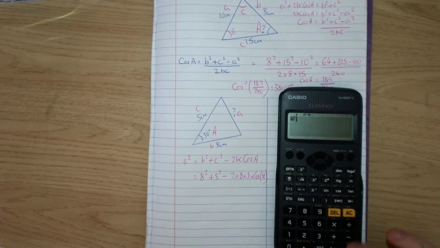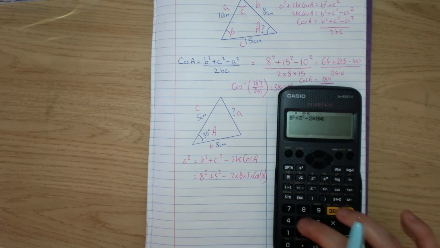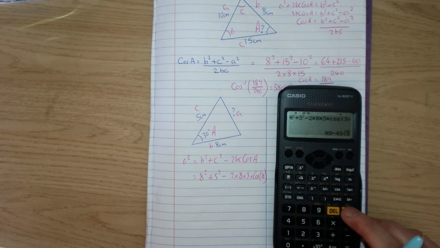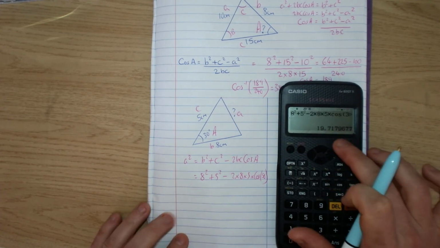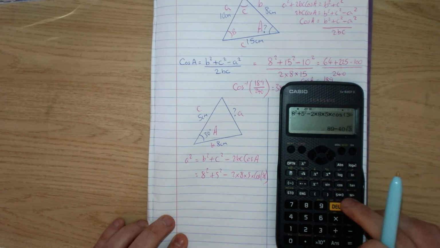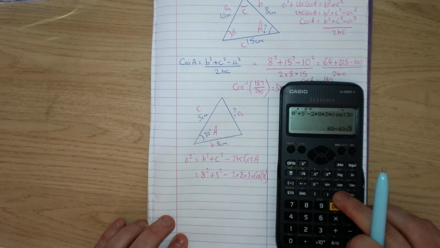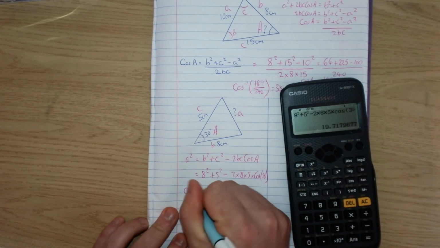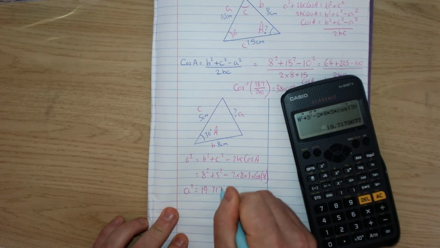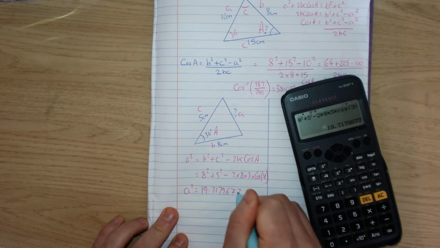So 8 squared plus 5 squared minus 2 times 8 times 5 times the cos of 30 gives me 19.717. Gives it you in that third format. That's fine, just press your S to D button. So I know that a squared is equal to that, 19.7179677.